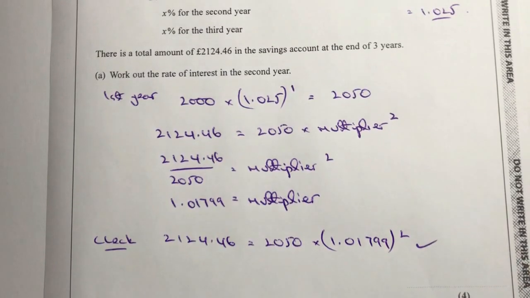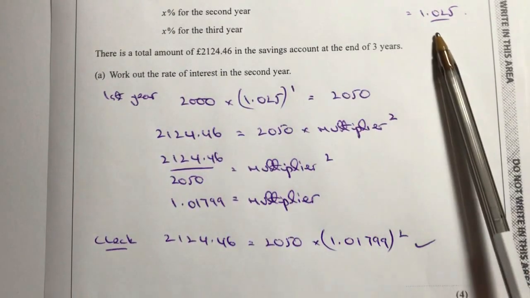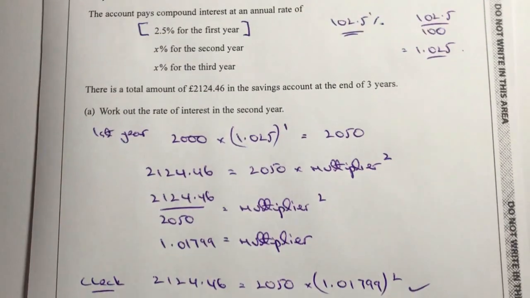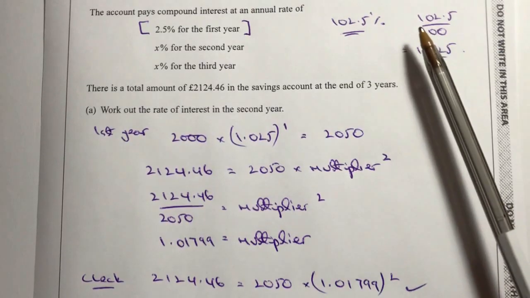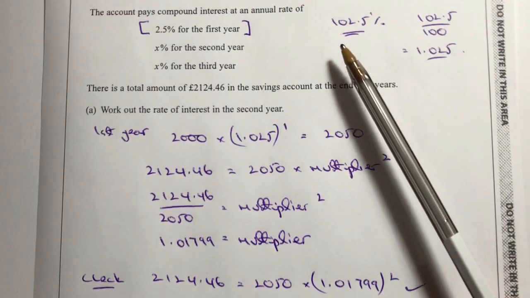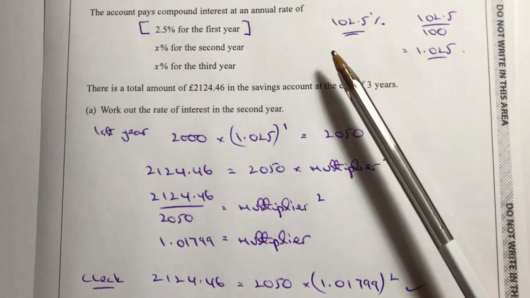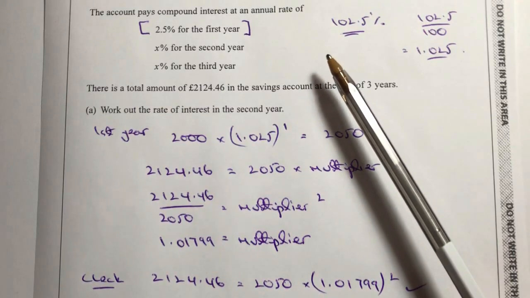Okay, now don't forget that, as we mentioned before, this is the value of the multiplier after the percentage. It's the decimal equivalent, so I need to work backwards to get the value of the percentage, the rate of interest.